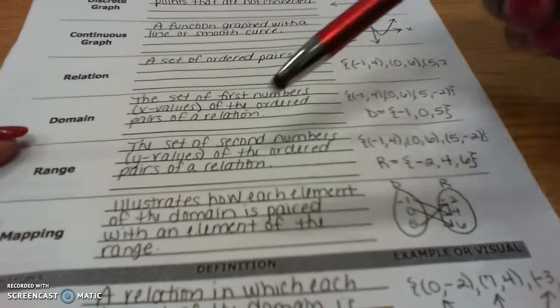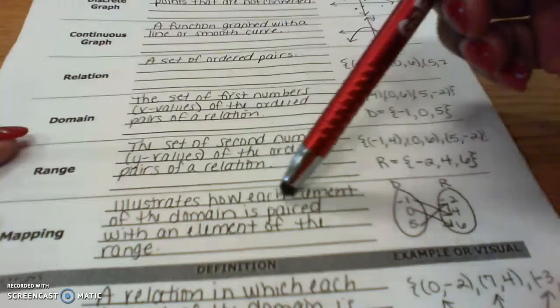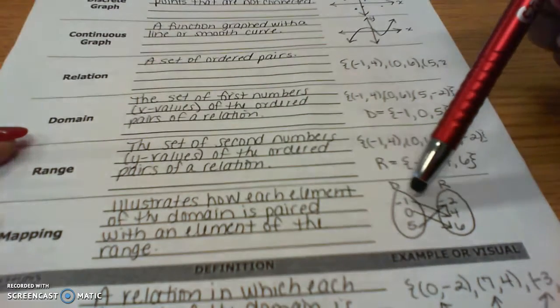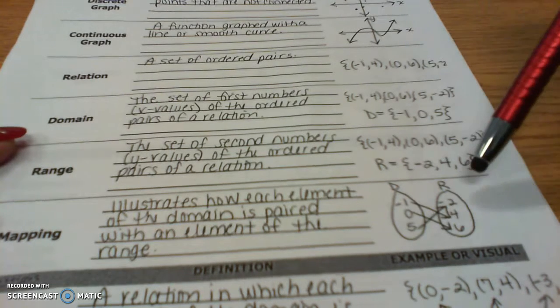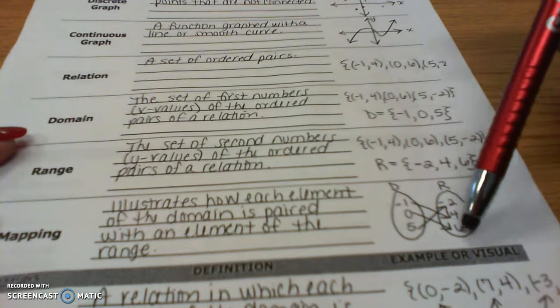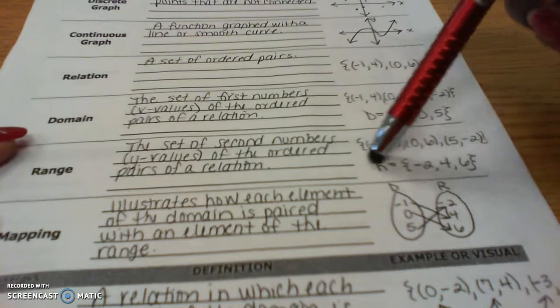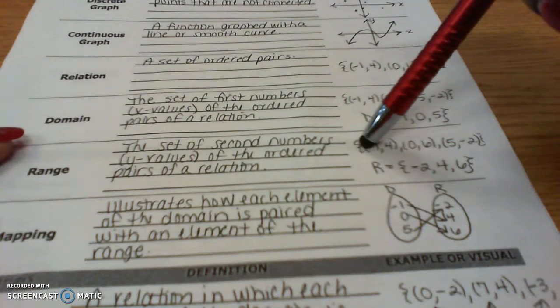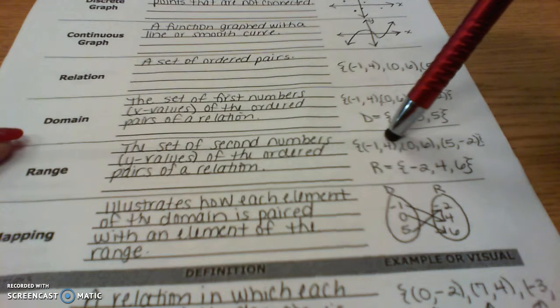Mapping. Mapping illustrates how each element of the domain is paired with an element of the range. So domain, I have -1, 0, and 5. Range, -2, 4, and 6. If I'm using this list of ordered pairs, I know -1 is actually in an ordered pair with 4.